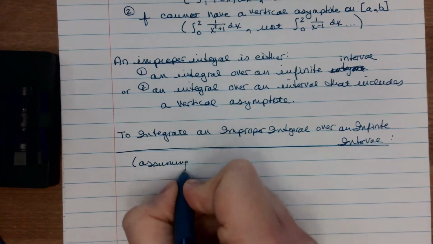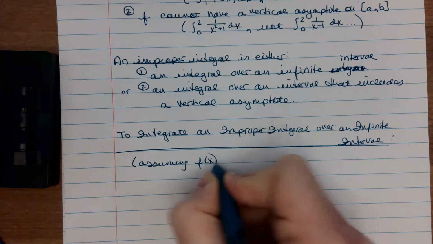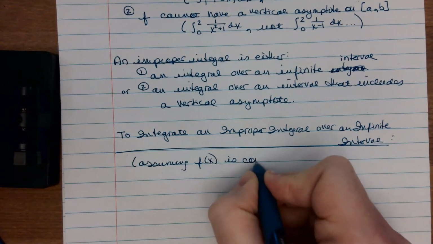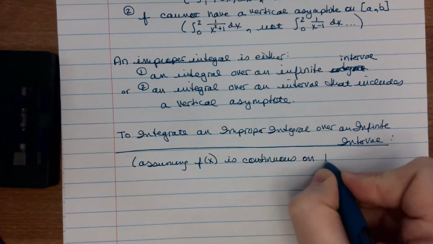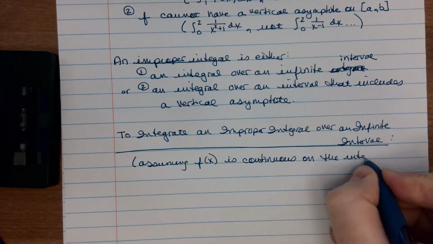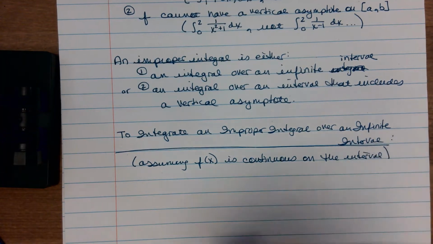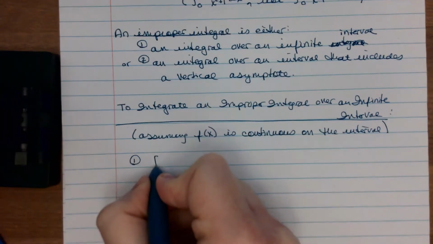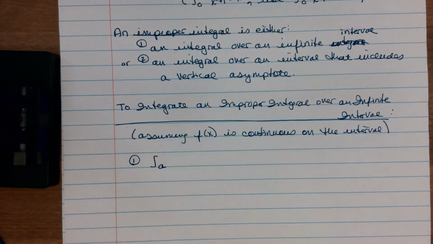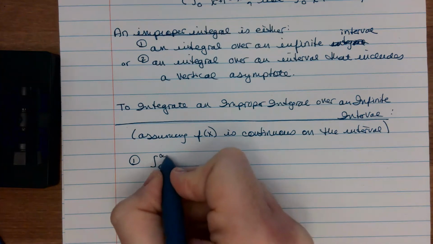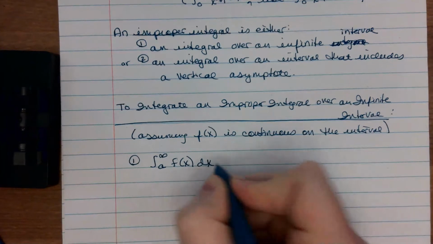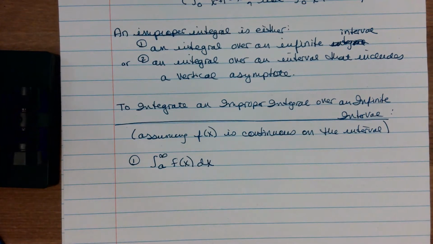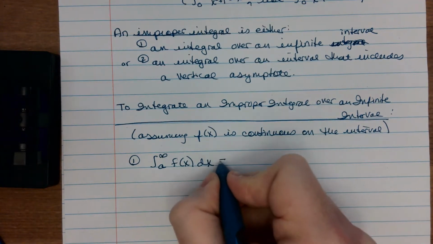So this is assuming f of x is continuous on the interval. If I want to integrate from a constant to infinity of f of x dx, say the integral from 1 to infinity, or 5 to infinity, or negative 2 to infinity, or something like that.